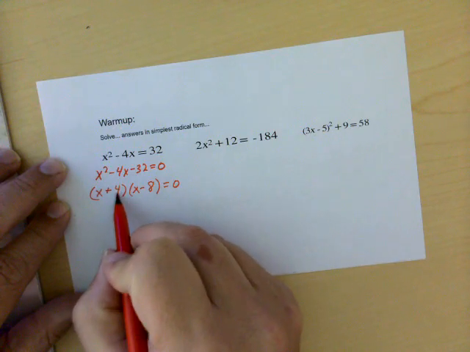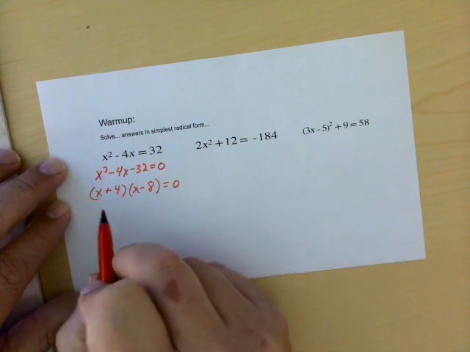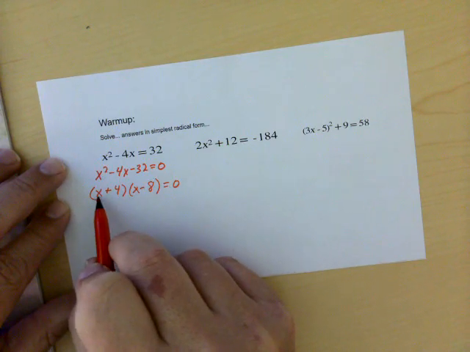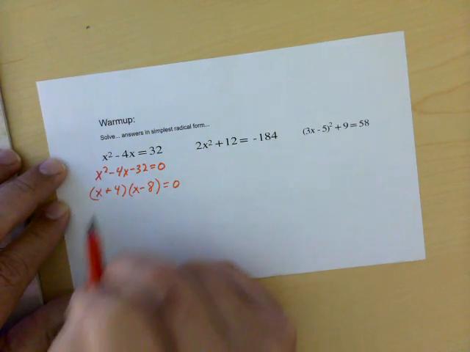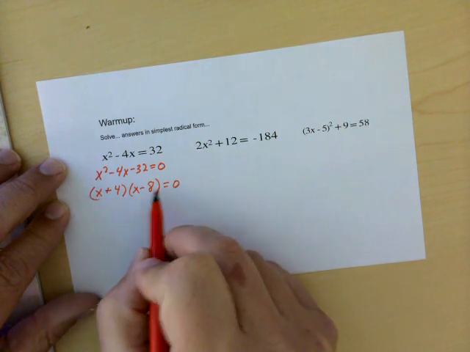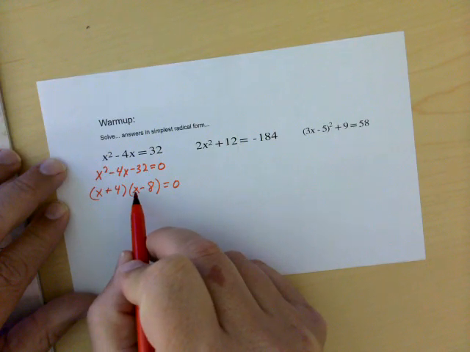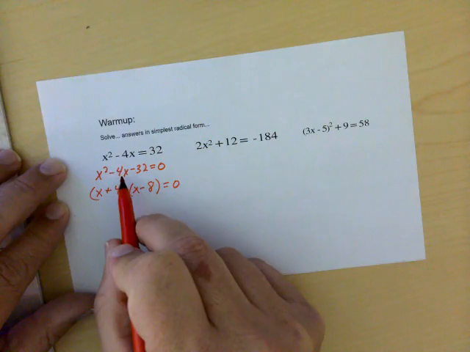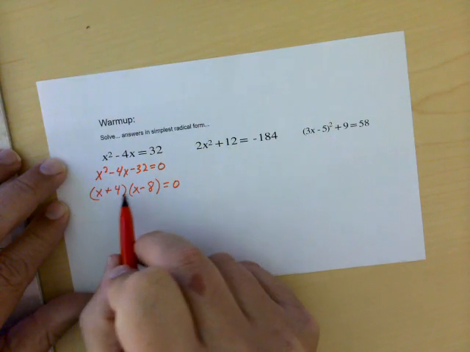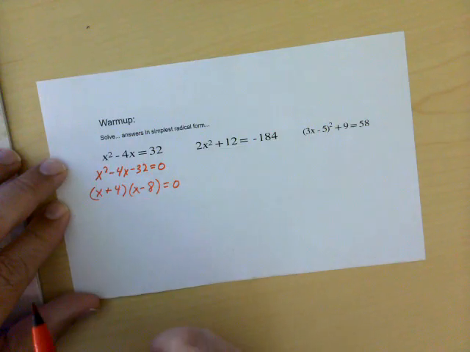I must have the 4 next to the plus, so that when you do FOIL, we talked about FOIL, how to properly multiply this. X times x, hey, there's the x squared. My outers is a negative 8x. X times negative 8 is negative 8x. Inside here, when you distribute the 4 to the x, it's a 4x. Together, though, it adds up to the negative 4x. And finally, 4 times negative 8 is negative 32.